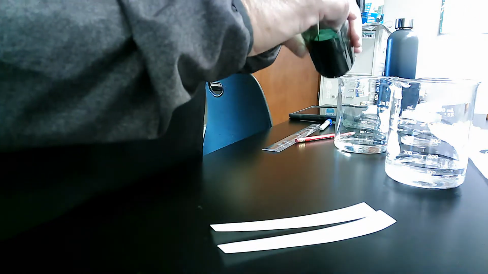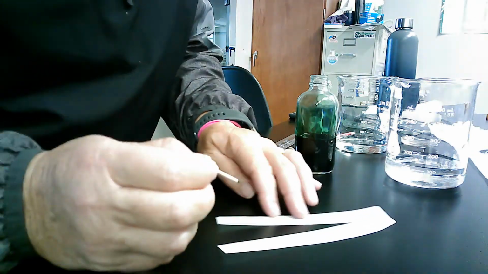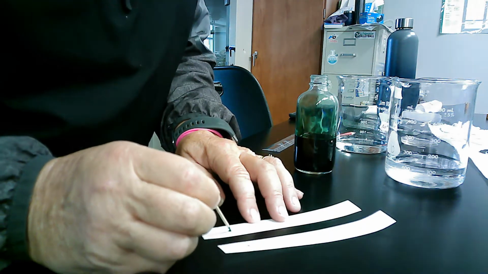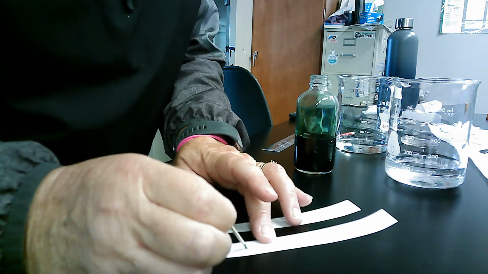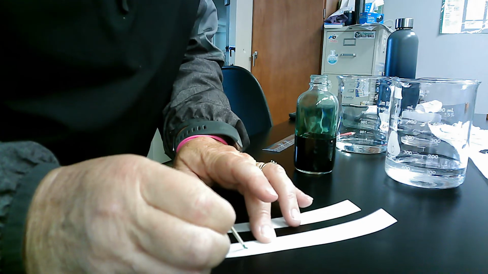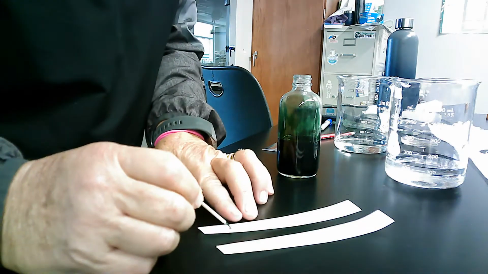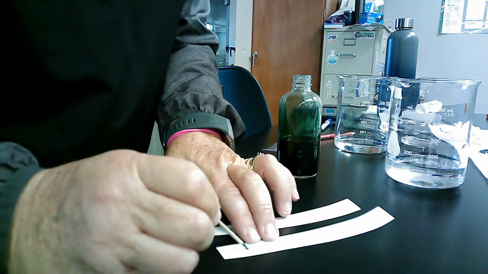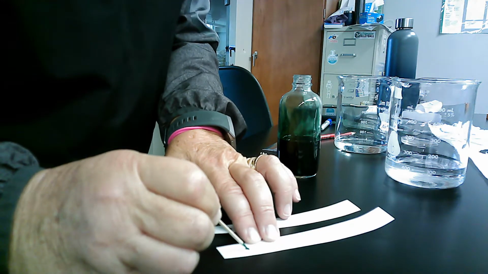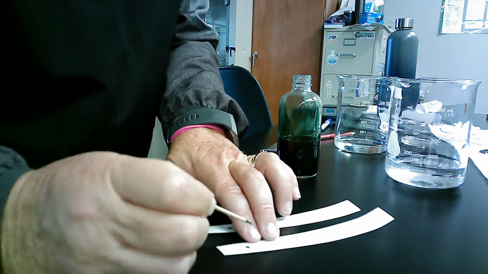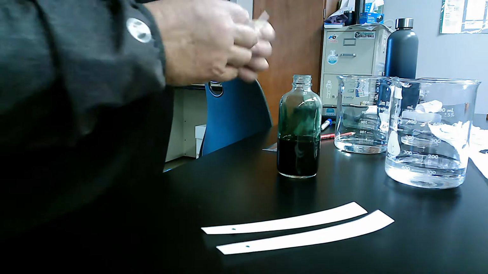I'm going to do it a couple different times. Let it dry a little bit, do a little bit more. I'm going to keep it so it stays concentrated in that spot, so that I'm really getting a good amount on there. The size of the dots, it's nice if you're consistent. The main thing is you don't want your dot to be too low. So I'm going to let that dry.